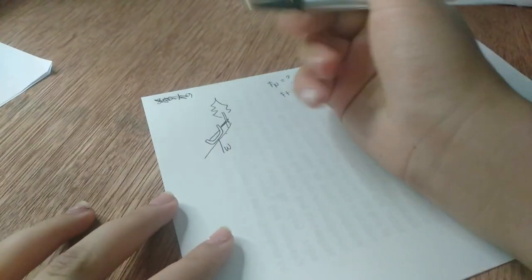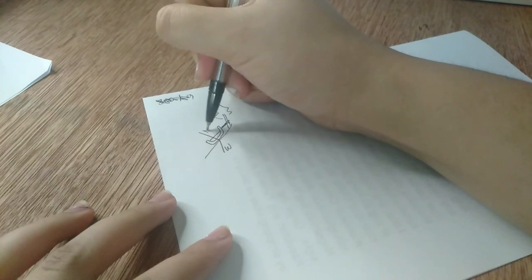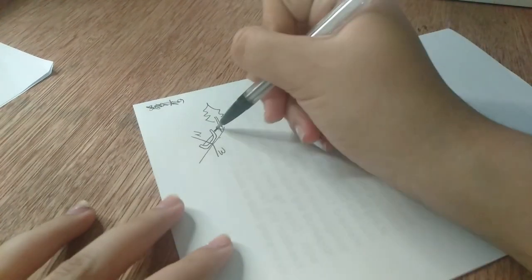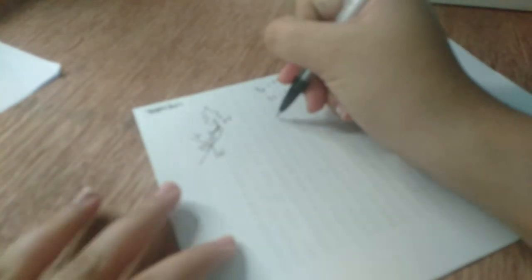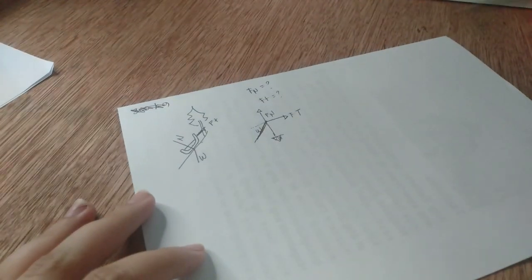First, we have the weight, and then the normal force, which is perpendicular to the surface. And then we have the force tension. Yan, force tension. If we turn it into a free body diagram, magiging normal force over normal force, and then not this. This is the weight, and then we have the force tension. Yan, weight.